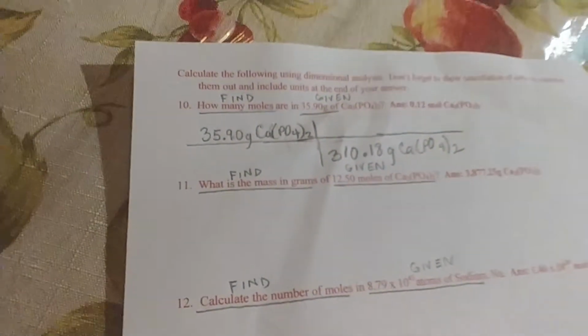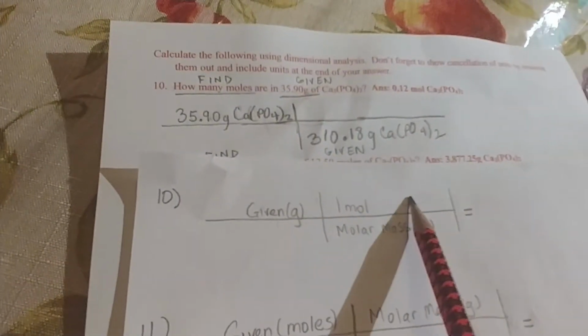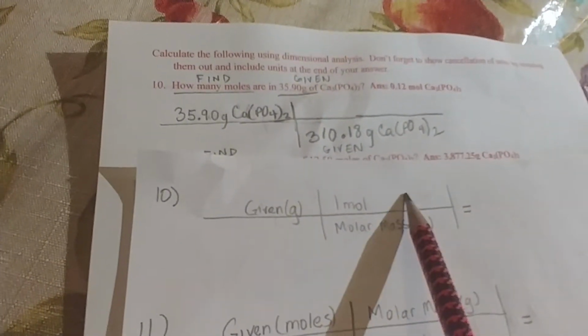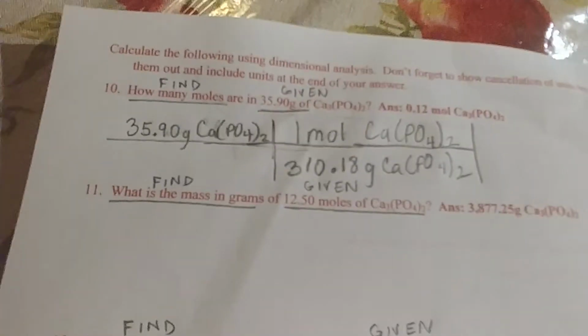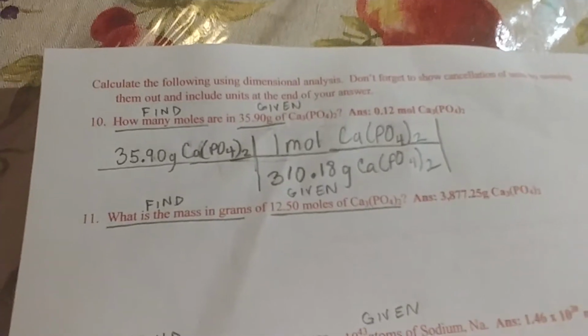Okay, according to the notes, it says where we're going to put a mole. And that's exactly what we're going to do. We're following it to the T. So 1 mole, it doesn't tell us of what, because of course every question is different. But we know that we're talking about this compound, or it could have been this atom, or this molecule. So it's going to be 1 mole of calcium phosphate. Okay, so there you have it.